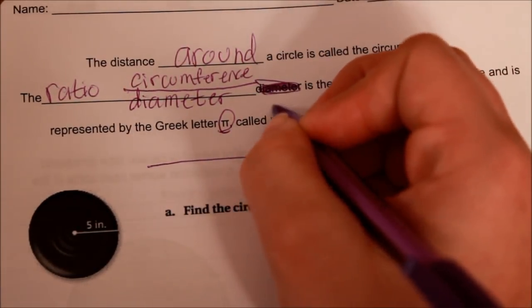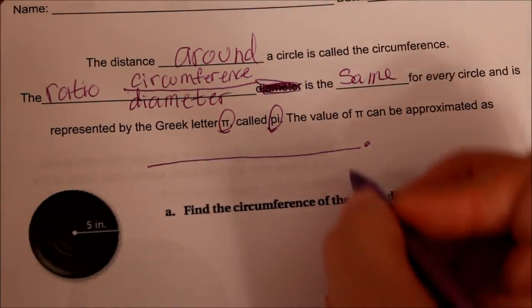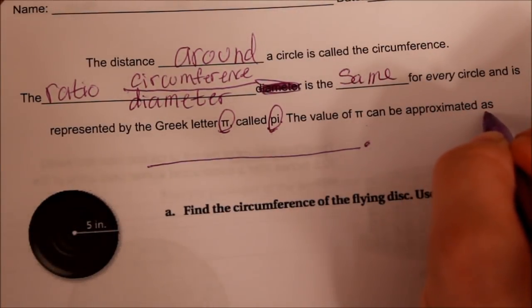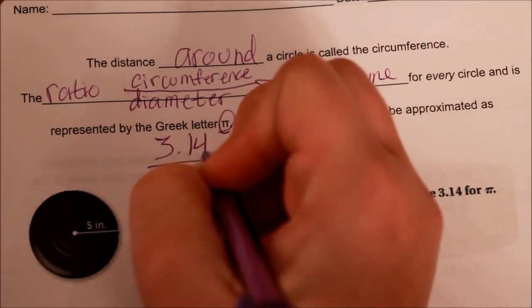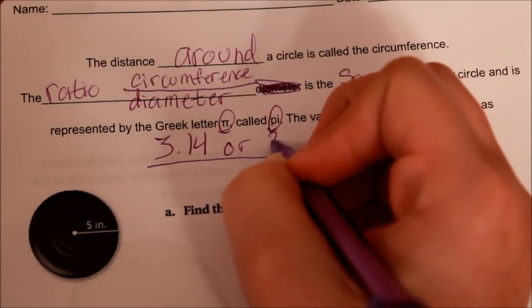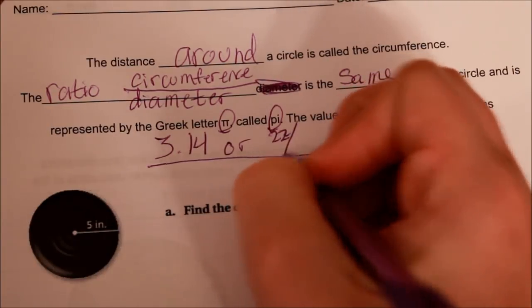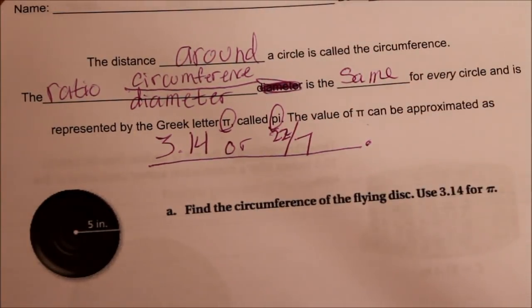We see it both ways, spelled out and represented. The value of pi can be approximated as 3.14 or 22 over 7.